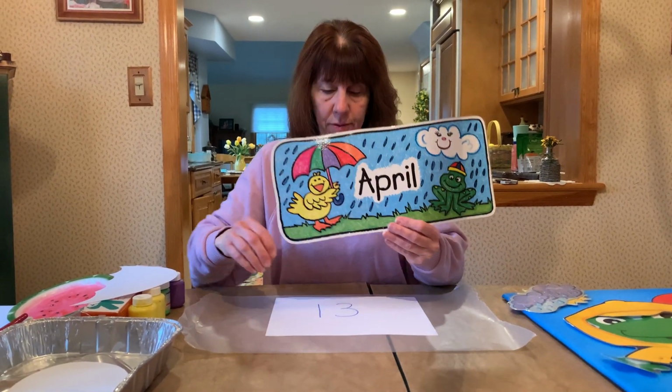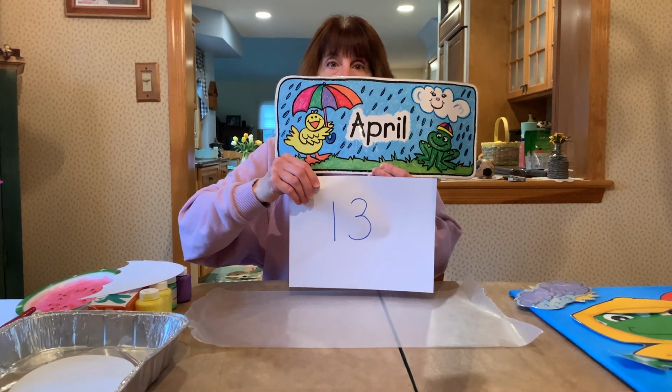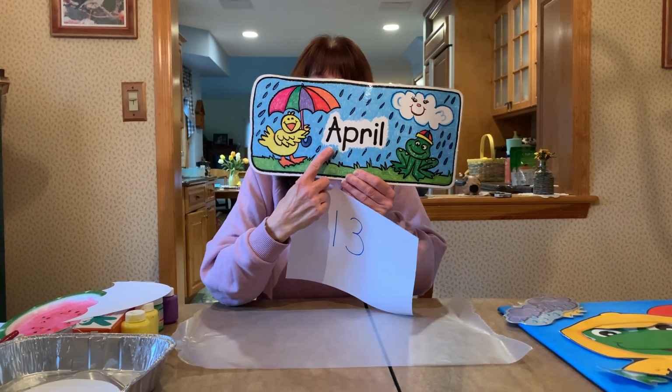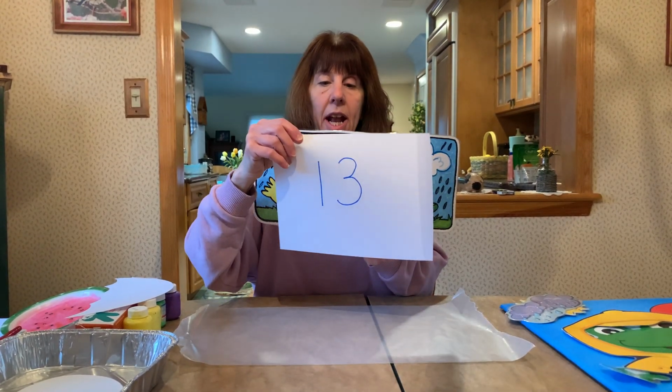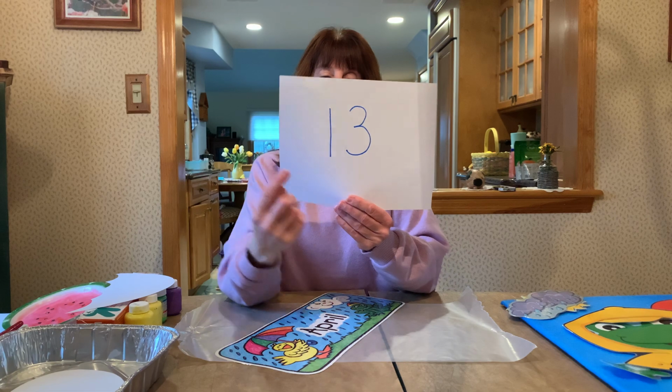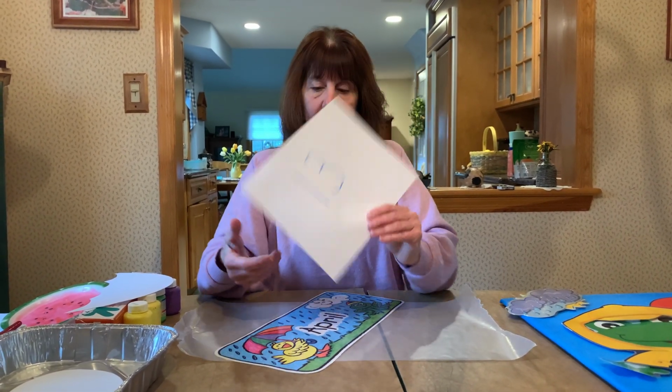Today is April 13. Can we see that? And remember, the letter A starts the word April. And it's April 13. A 1 and a 3 make 13.